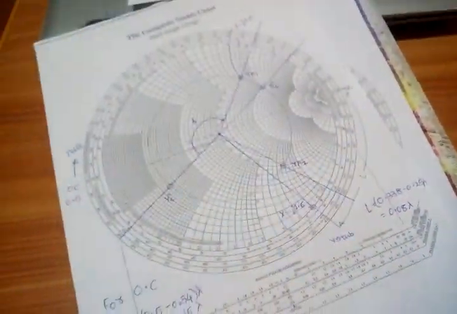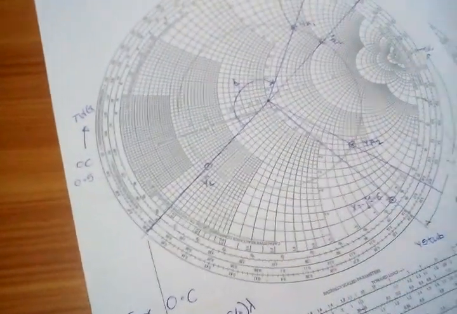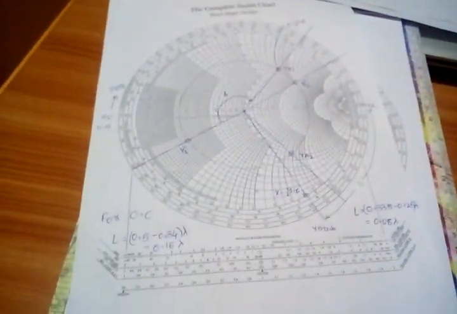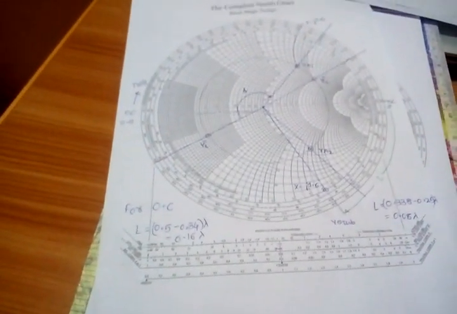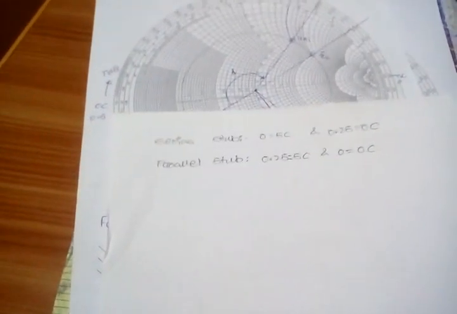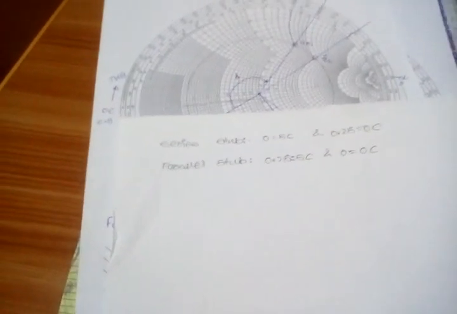That's it. The difference between open circuit and short circuit only varies while calculating the length of the stub. The rest of the calculation remains the same. Just remember the golden rule. I will again show the golden rule for series stub. It is 0 short circuit, 0.25 open circuit; for parallel, 0.25 is short circuit and 0 is open circuit.